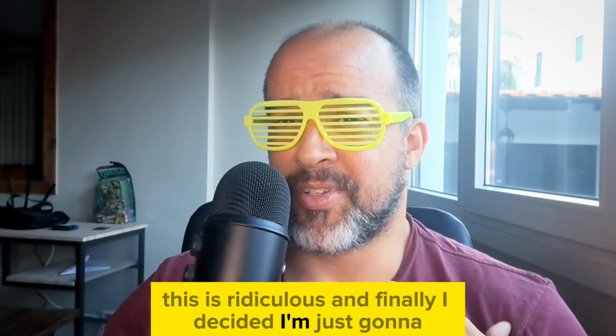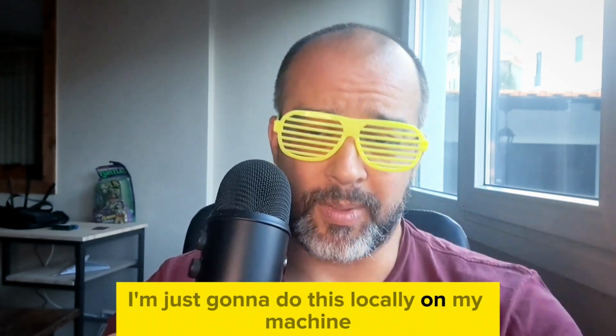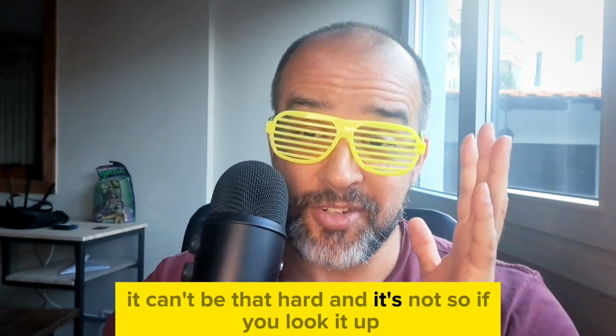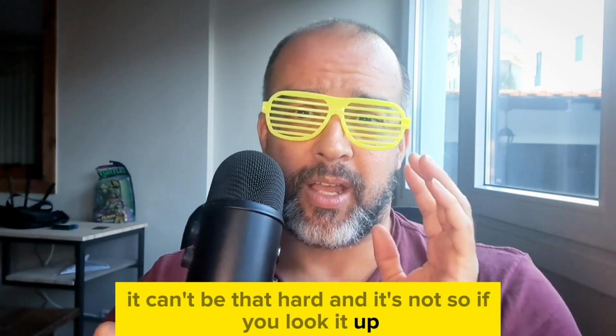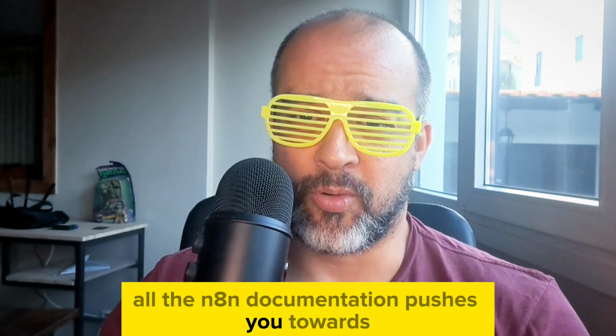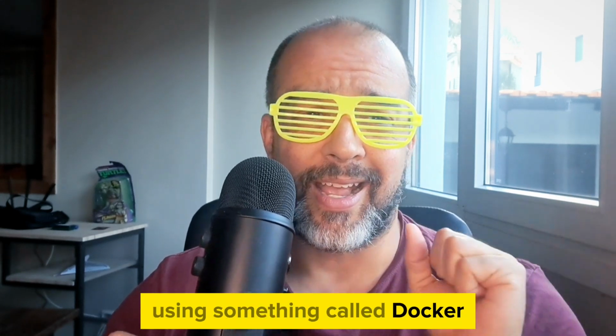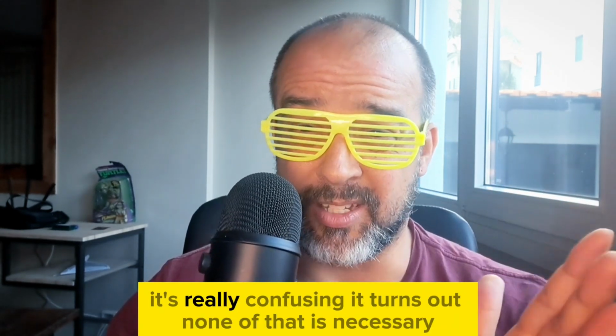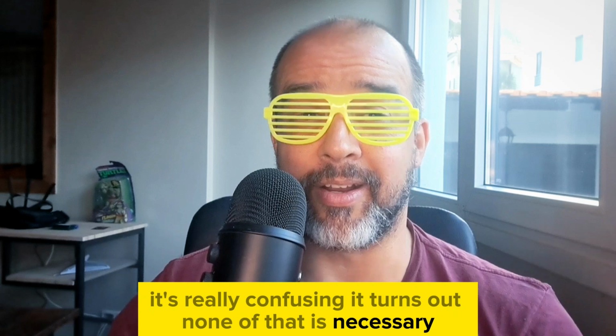And finally I decided I'm just gonna do this locally on my machine. It can't be that hard. And it's not. So if you look it up, all the n8n documentation pushes you towards using something called Docker, and then you gotta like have a Docker file. It's really confusing. It turns out none of that is necessary. I'm about to show you.